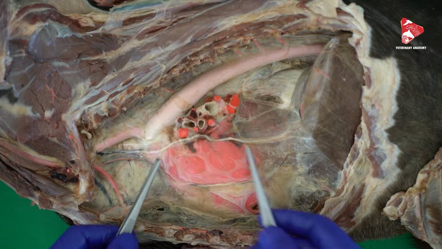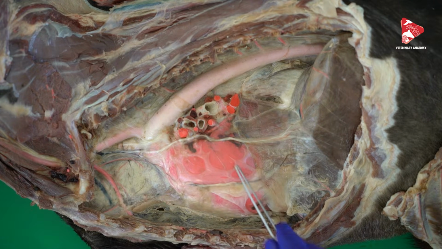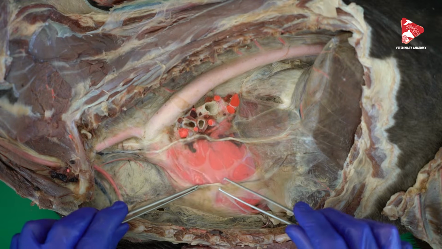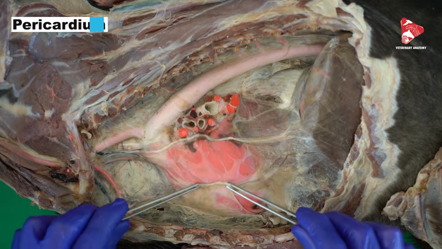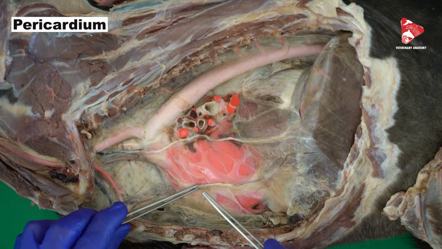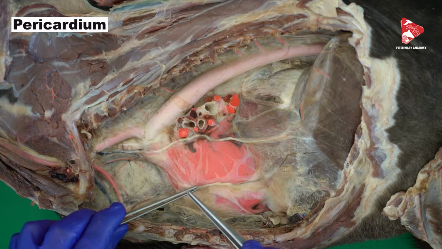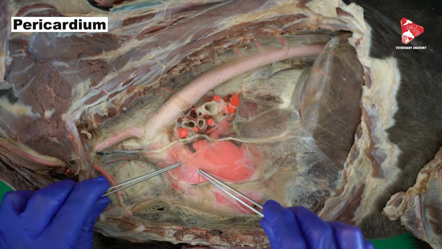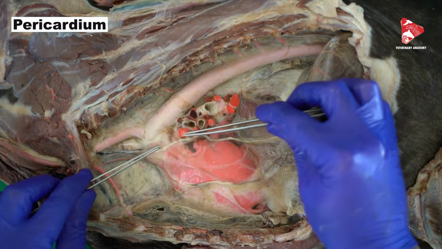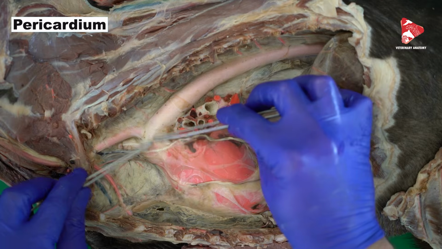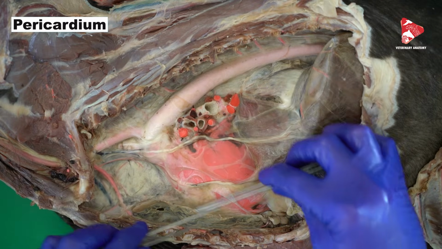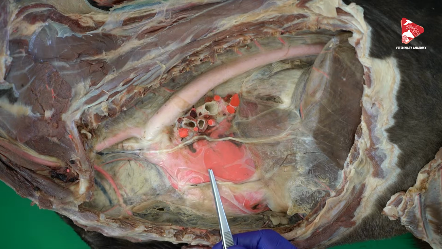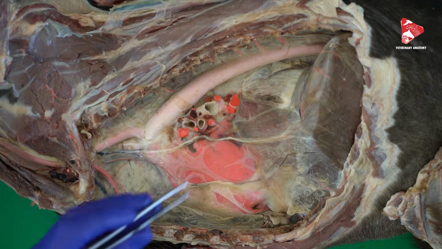So here, as you can see, the heart is located inside this sac here. I will move it a little bit like this. So this is what's called the pericardium, from the name, pericardium. So something surrounds the heart, pericardium. So this is the pericardium, this sac. As you can see, it starts from the base of the heart, from the beginning of the big arteries, and surrounds the heart completely. This pericardium could be divided into two parts.